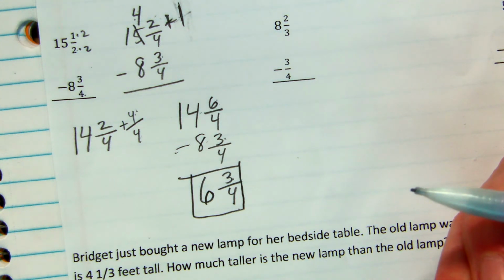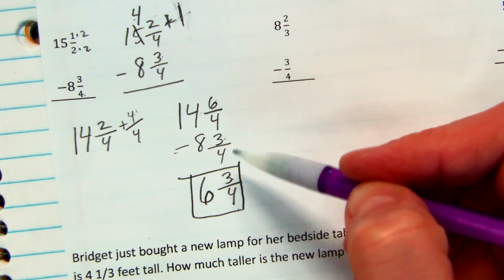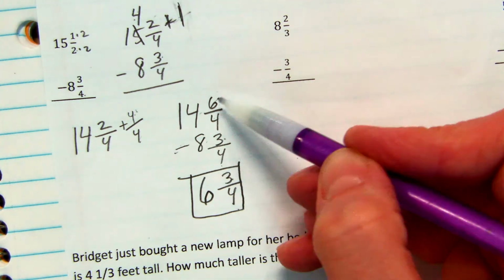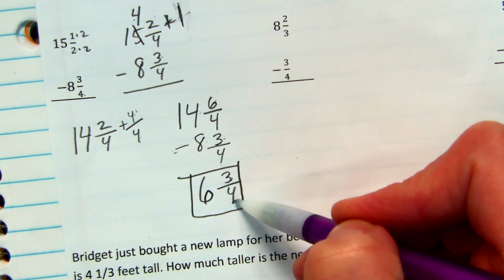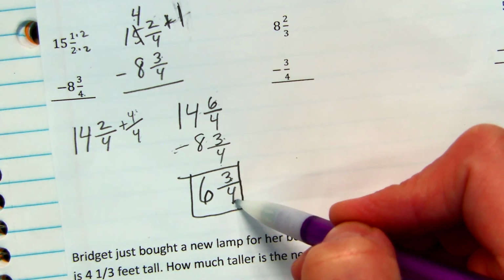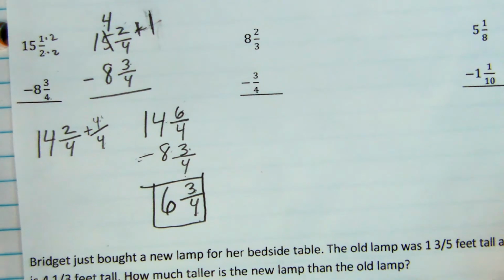If you're working ahead of where I'm at, it's good to try to still follow along, so that you don't get lost. 6/4 minus 3/4. Yeah. 6 minus 3 is 3. And then the 4 just stays 4. 3/4 doesn't reduce.